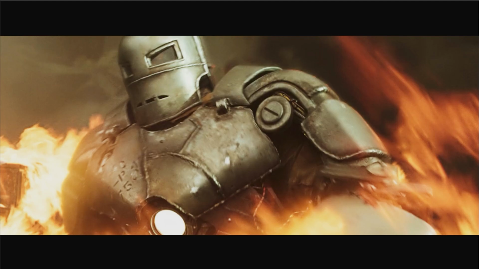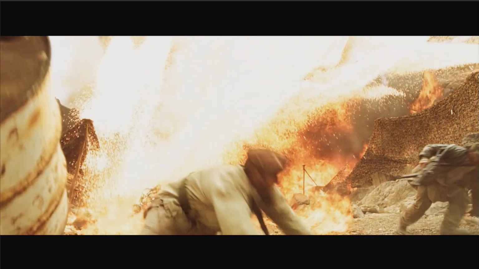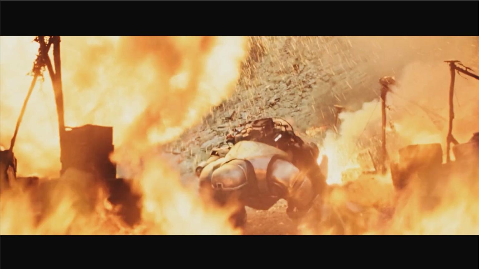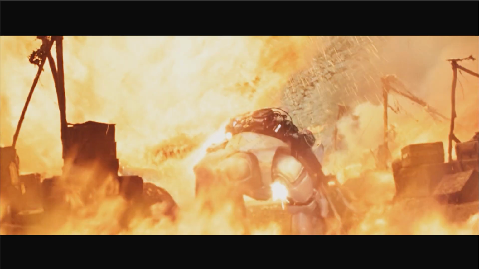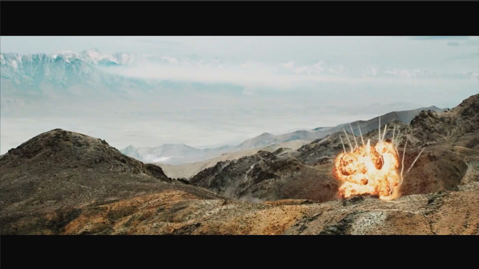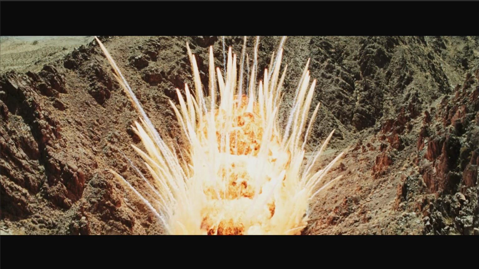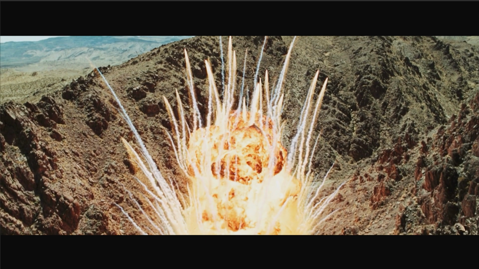Some really beautiful shots, and then some practical explosions and stuff like that as well. So I think this is all shot in camera. Cool. So this, again, here, all practical. Let's just get a demolition guy in.